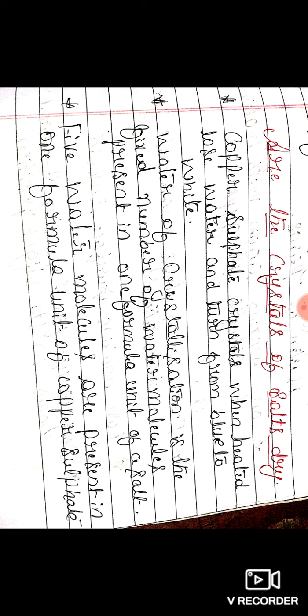What is water of crystallization? Water of crystallization is the fixed number of water molecules present in one formula unit of a salt. For example, 5 water molecules are present in one formula unit of copper sulfate.